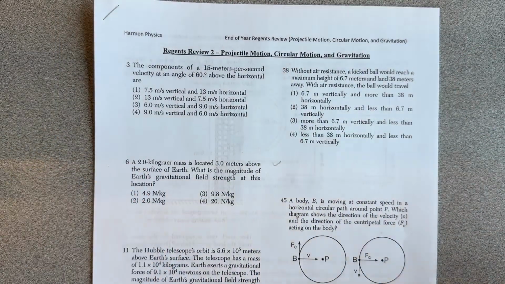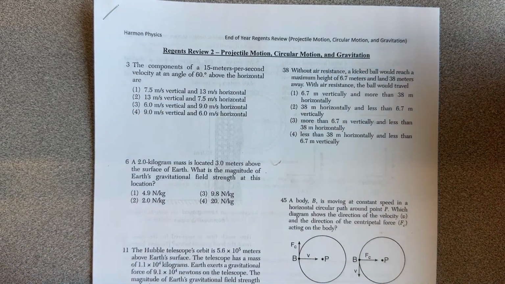Regents Review 2: projectile motion, circular motion, and gravitation. Here we go. All right, so we've got quite a bit of review here.